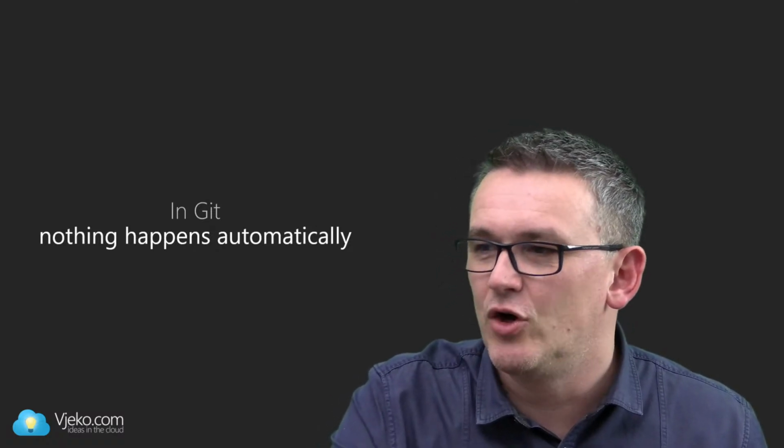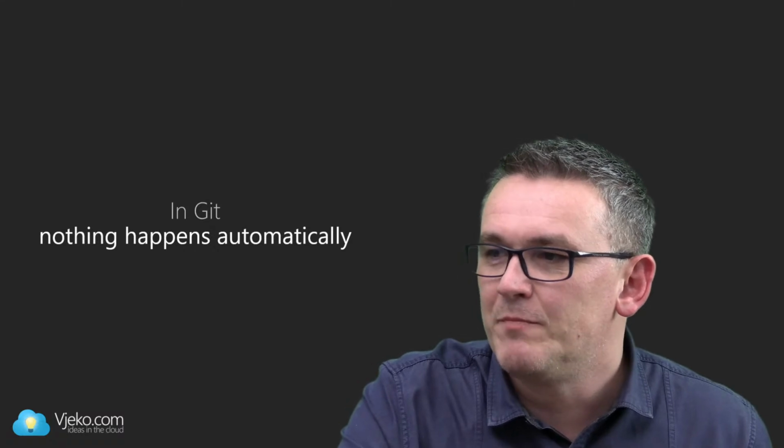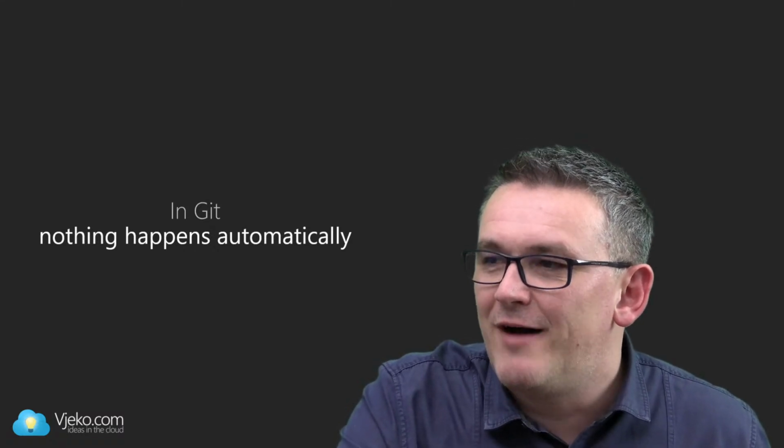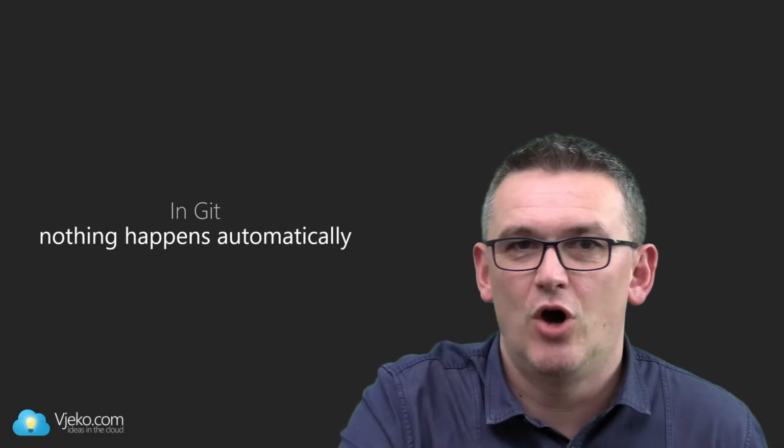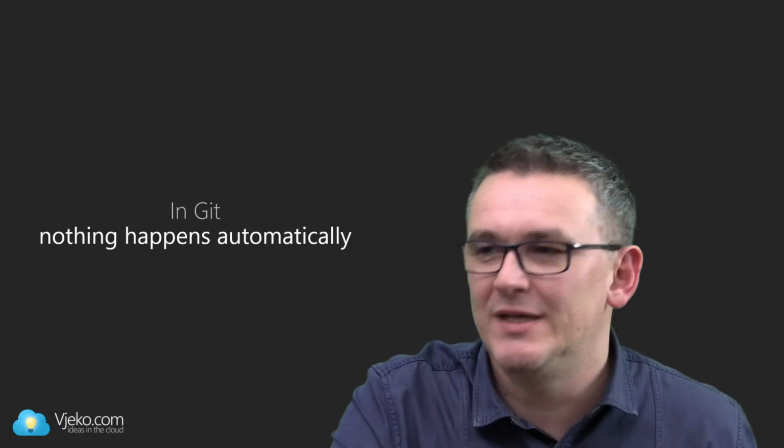So if I take a look at this Git folder, if I create a file inside of my repository, I'm going to create that new file, I'm just going to call it new text document. Nothing has happened in Git.